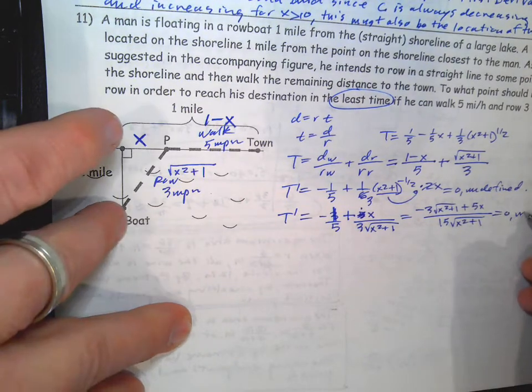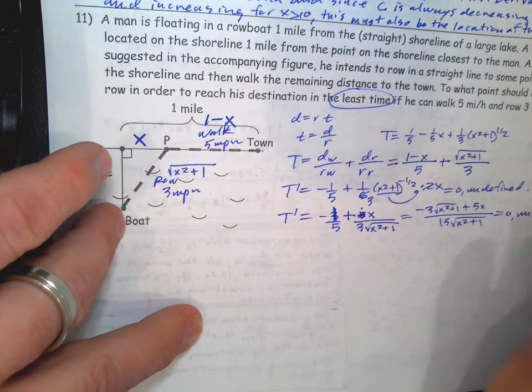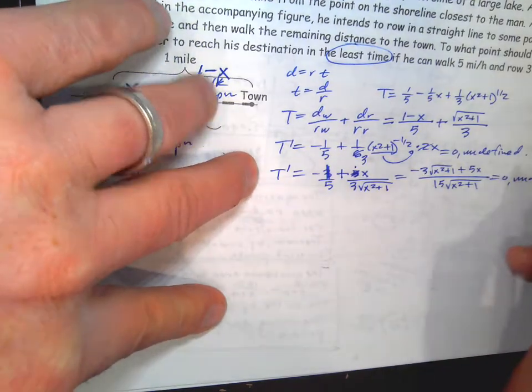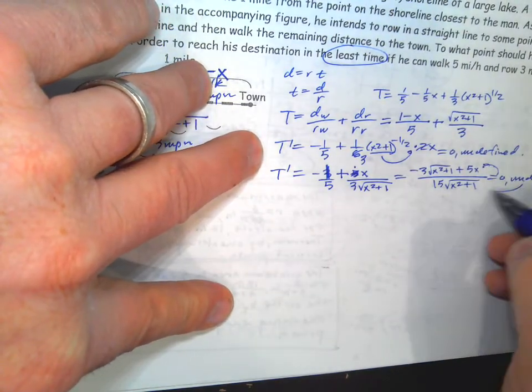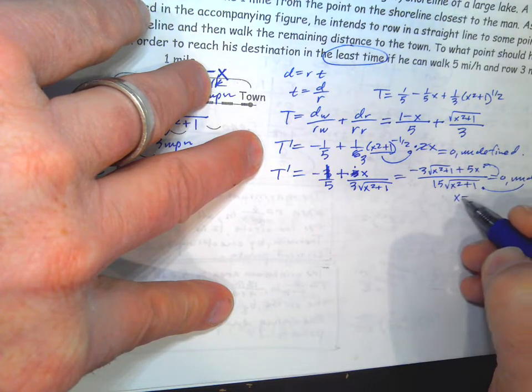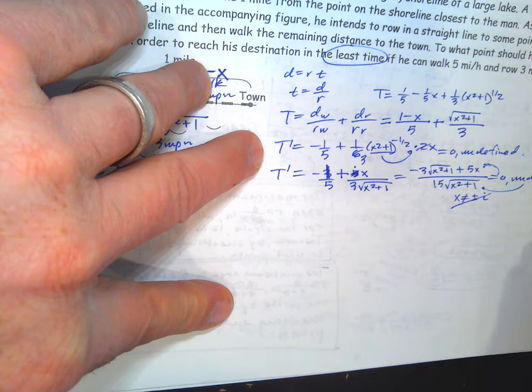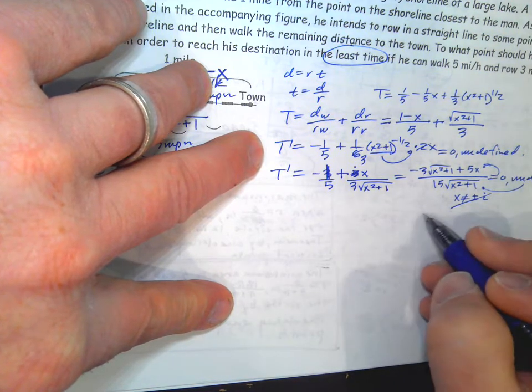So we're doing a little bit of messy algebra here. At this point, 0 is going to come from the top, undefined is going to come from the bottom. The bottom, x equals plus or minus i, would give you undefined. Well, we're not going to consider that. The top equal to 0.